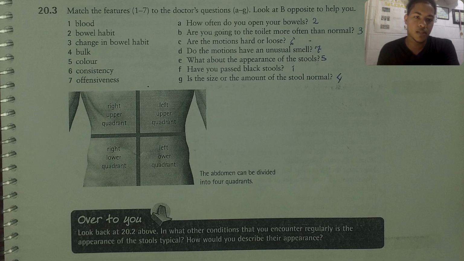Number 6. Consistency. Letter C. Are the motions hard or loose? Number 7. Offensiveness. Letter D. Do the motions have an unusual smell? Right upper quadrant, left upper quadrant, right lower quadrant, left lower quadrant. The abdomen can be divided into 4 quadrants.